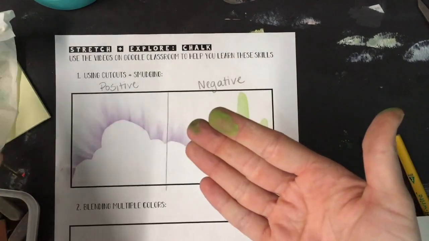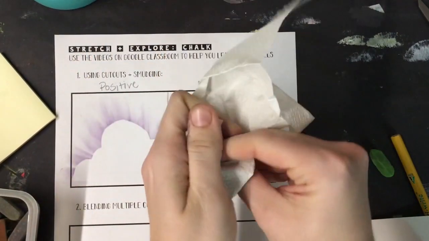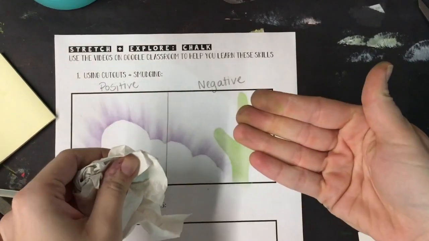Now, my hands are messy. I can use my paper towel to get any extra chalk dust off before I go on to the next step.